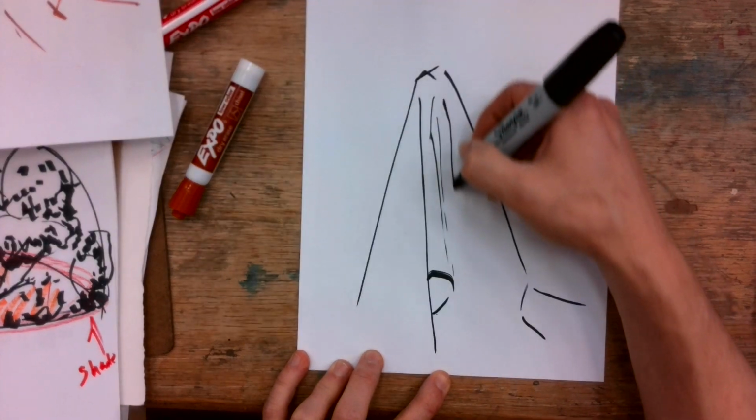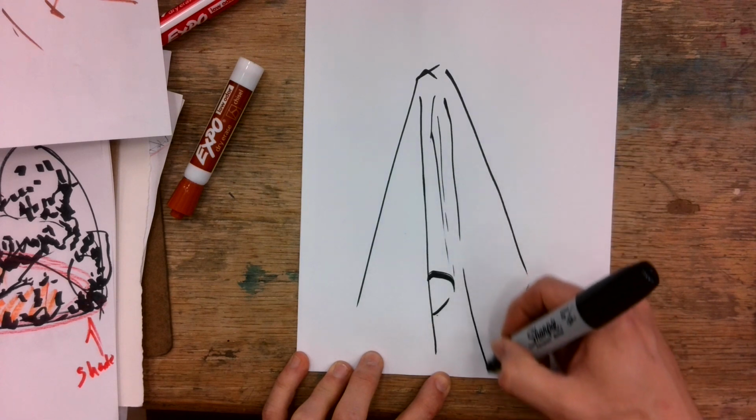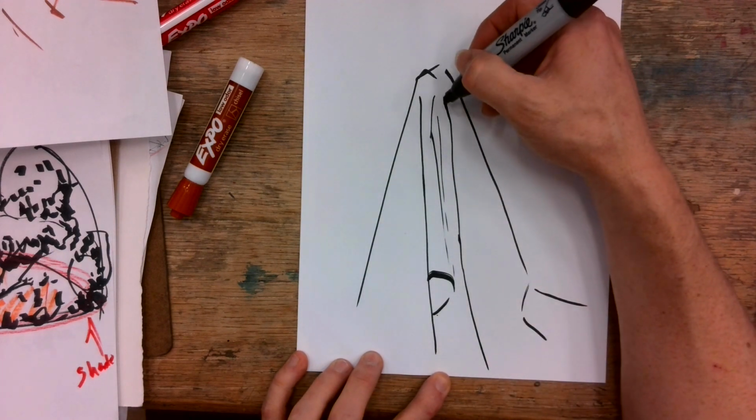And this is great because it's all permanent and it's done in Sharpie. That's okay.